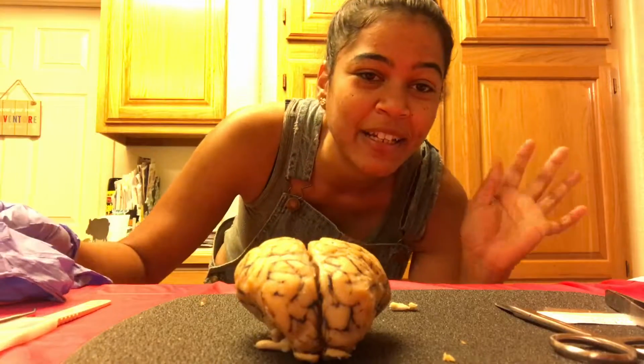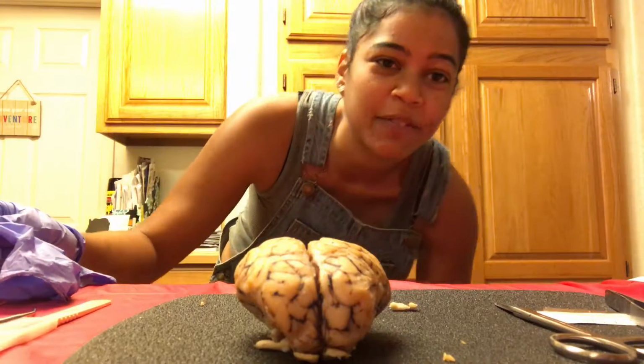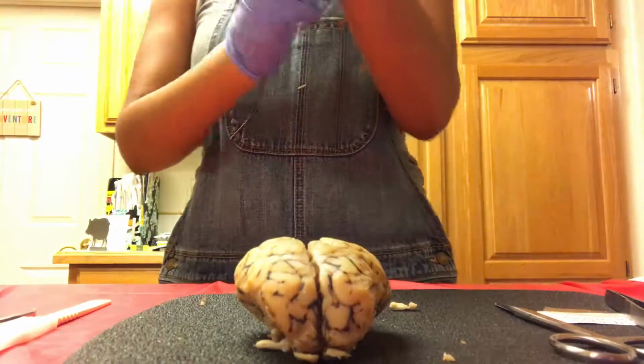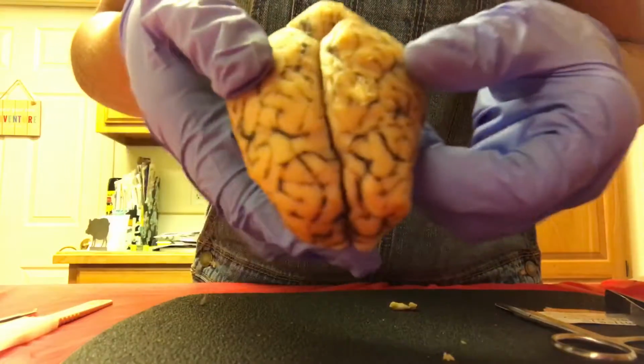Hi everyone, my name is Shayna and today I'm going to be doing the dissection of the brain. Alrighty, so here's the sheep brain.